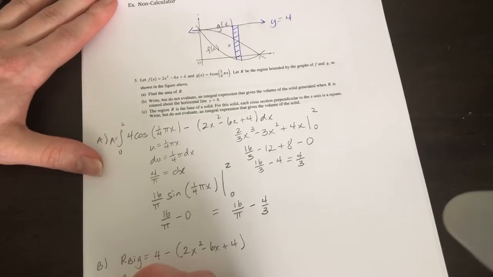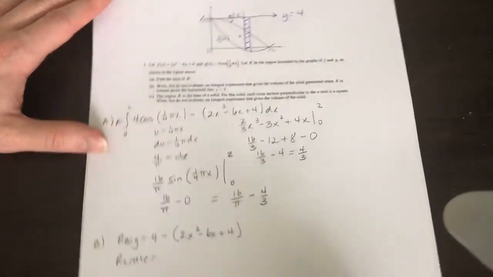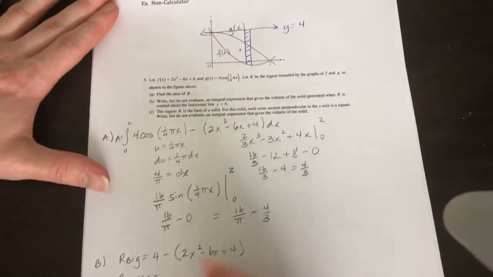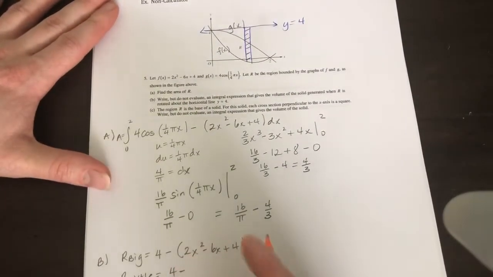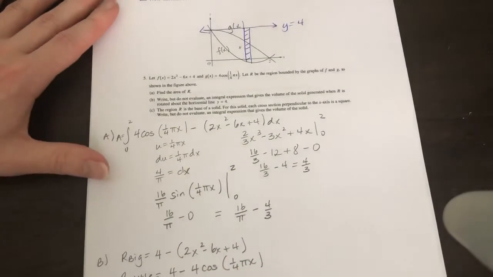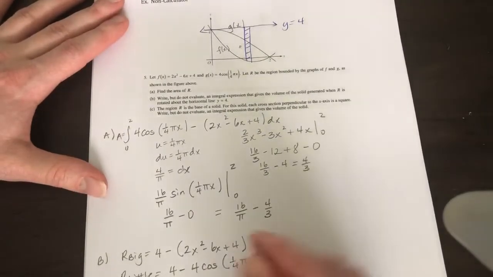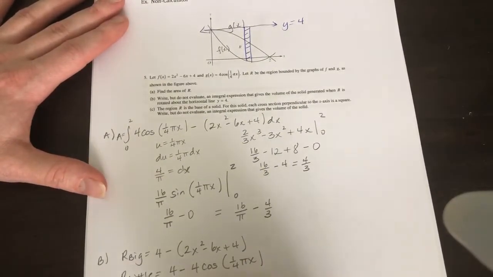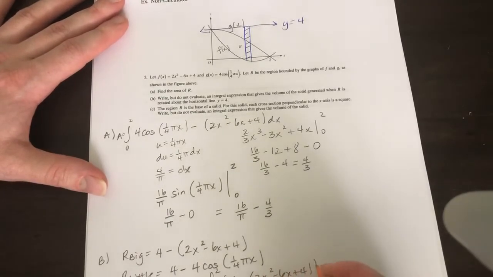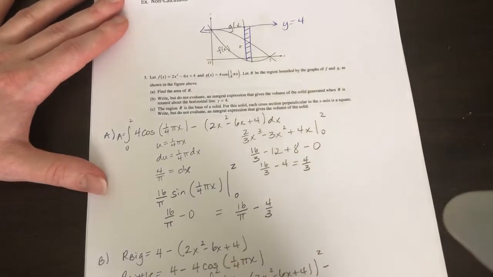And then R little is going to be top curve minus bottom curve, and you have to subtract out this portion right here. So it's going to be 4 minus your g of x, which is 4 cosine of 1/4 pi x. Now we're going to set up our volume. So volume is equal to pi times the integral from 0 to 2 of 4 minus 2x squared minus 6x plus 4 squared minus our little squared.